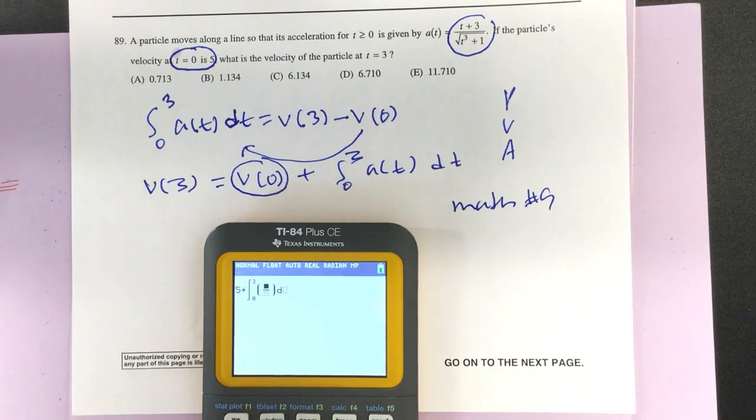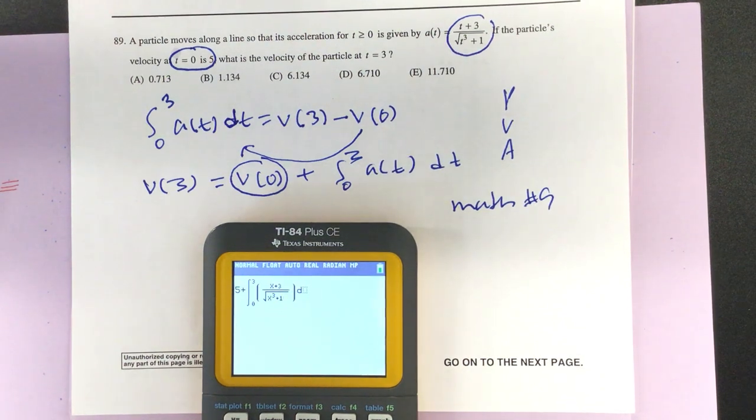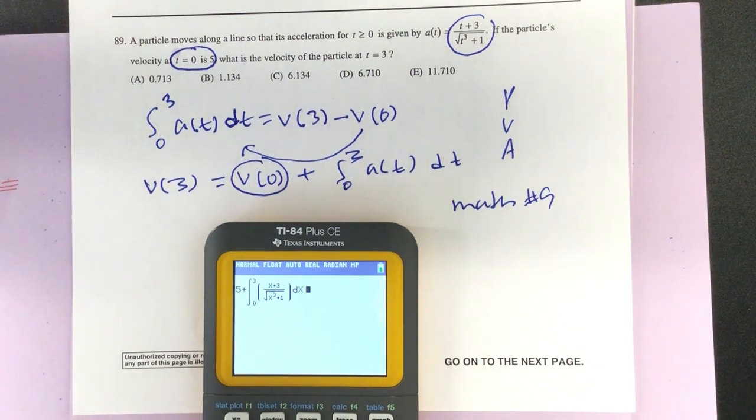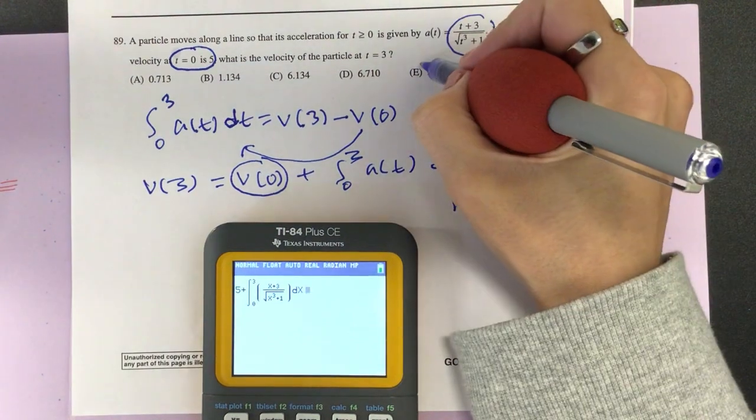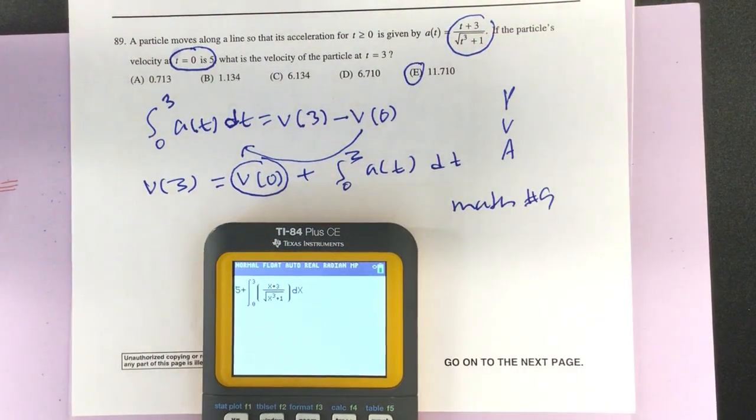So here's my alpha y equals x plus 3. On the bottom I have the square root of x cubed plus 1, and dx. Let's double check. Okay, mine's good. Go ahead and press enter and tell me what number you get. 11.7. Boom. Freebie, right? Don't miss that one.